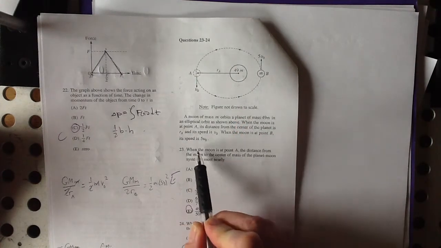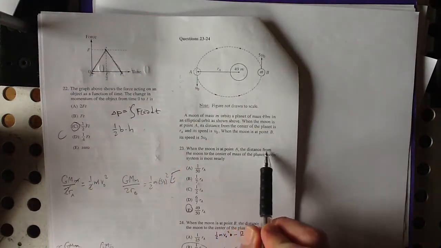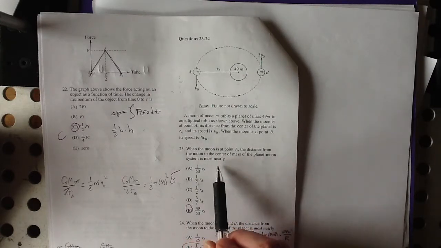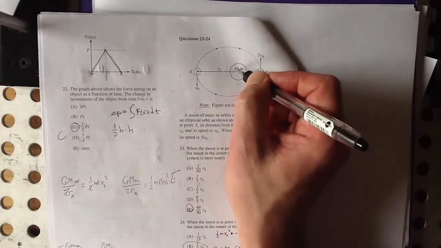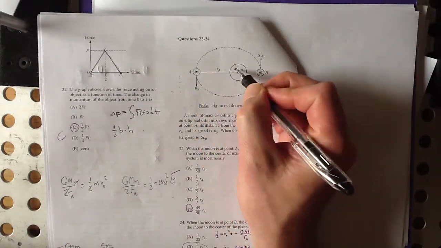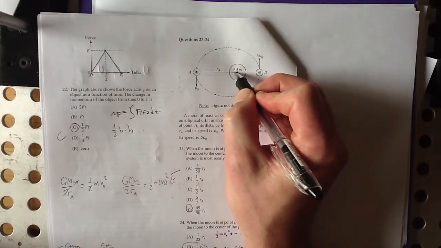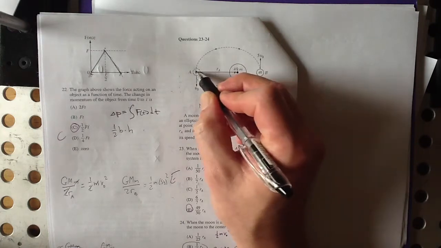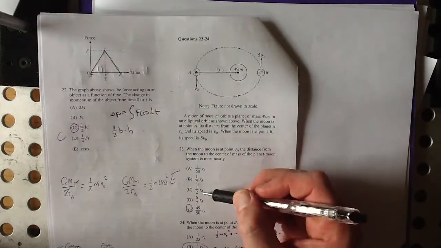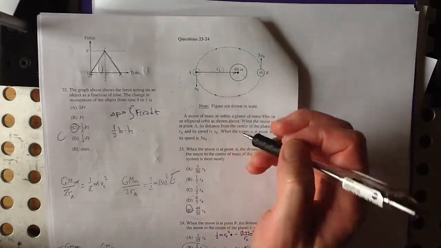So number 23, when the moon is at point A, right here, the distance from the moon to the center of mass of the planet-moon system is most nearly, well, the planet is a lot more massive, so I think the center of mass you would expect to be very close to the center of the planet. So this distance is going to be very close to the whole R sub A. So I think that automatically would get us to either D or E. So let's just do that calculation real quickly.